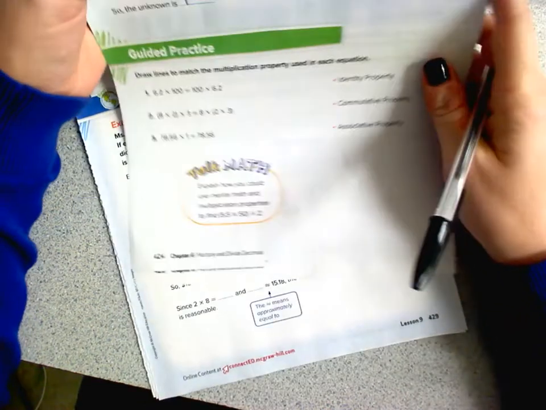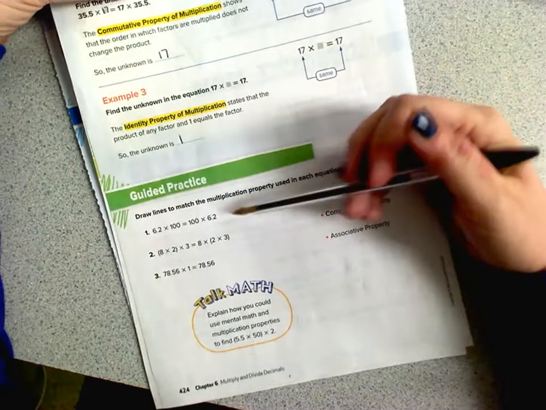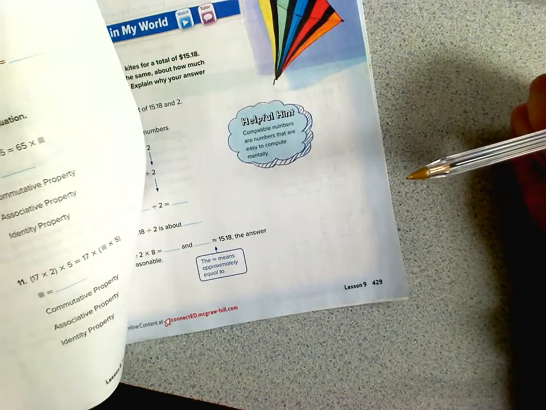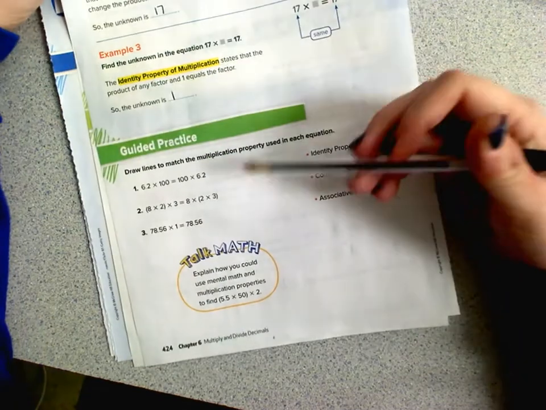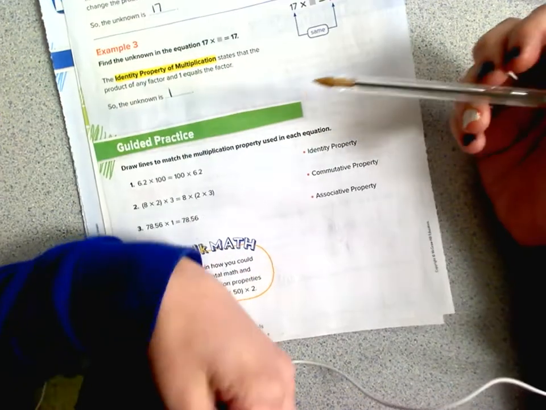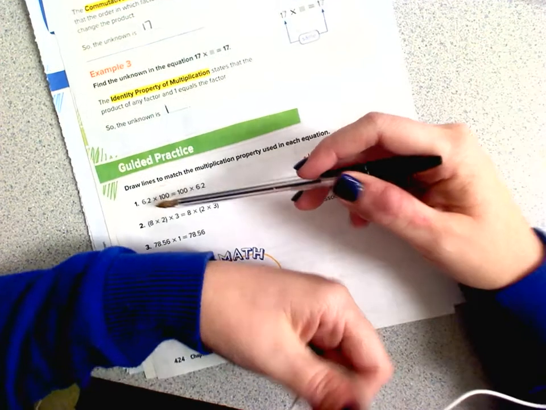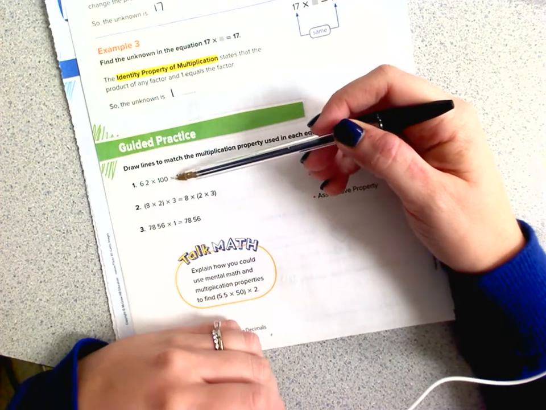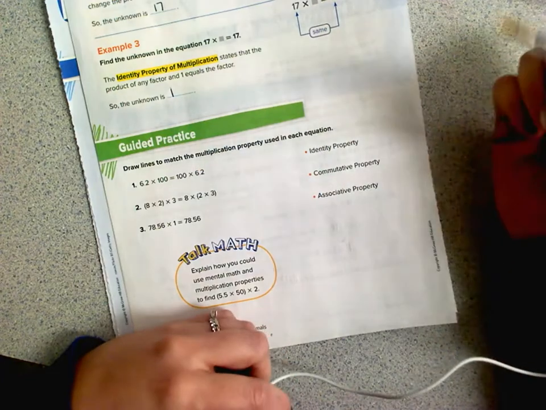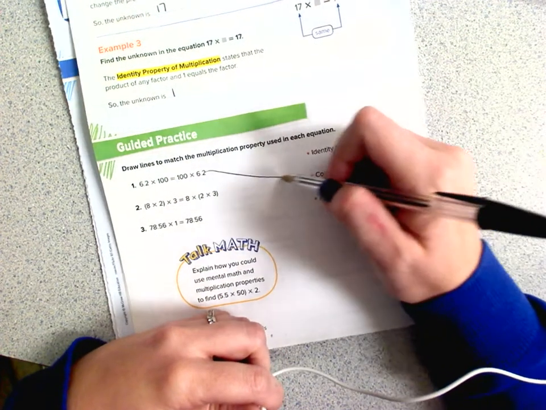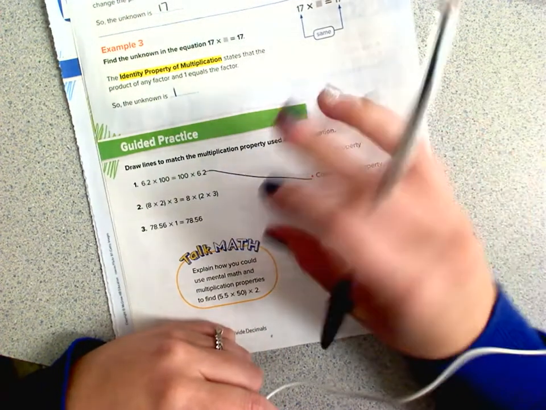All right, so we're going to draw lines in this guided practice here. We're going to draw lines to match the multiplication property that's shown in each equation. Okay, so 6 and 2/10 times 100 is the same as if it were flipped, 100 times 6 and 2/10. That is the commutative property because it's just rearranging the numbers.